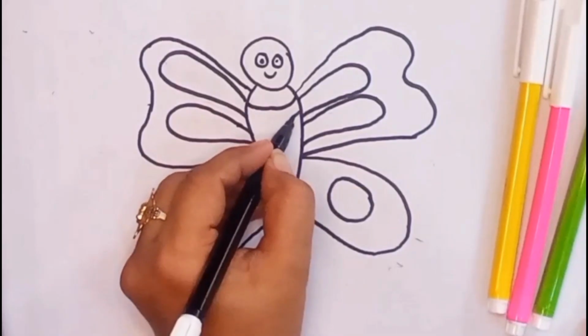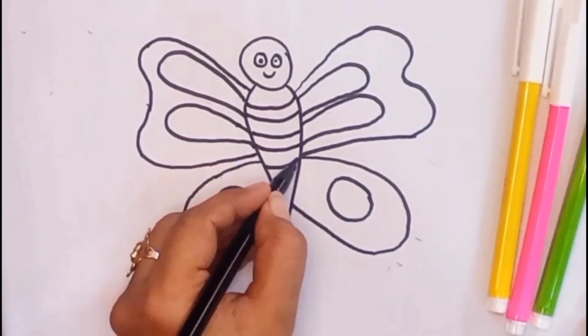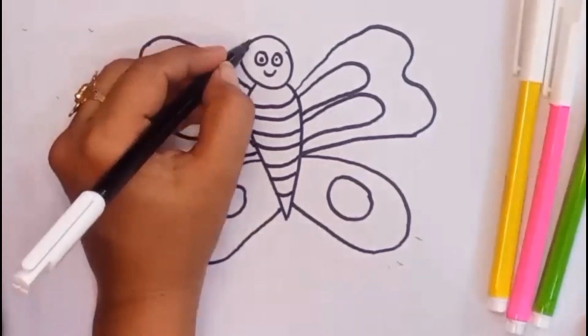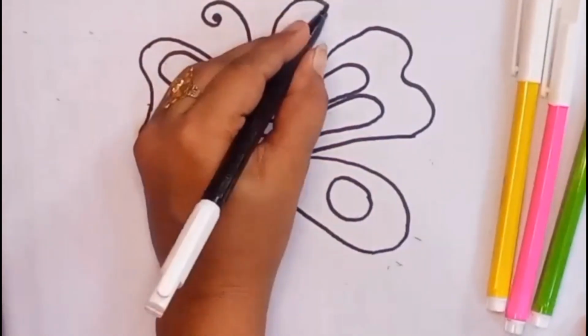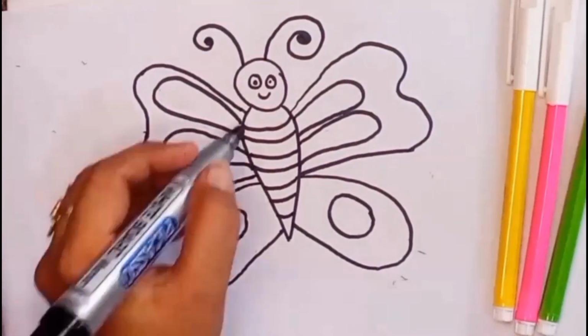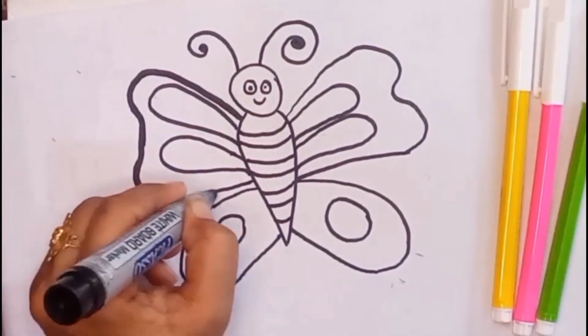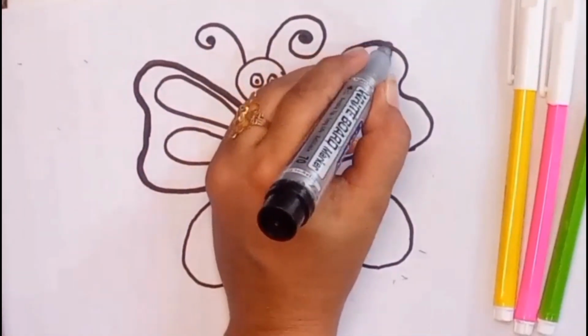You know I like butterflies so much. Do you like the butterflies? Do you see butterflies in your life? I see butterflies in my garden. There are a lot of butterflies. Butterflies come to the park through the wings. See, butterfly looks so beautiful.